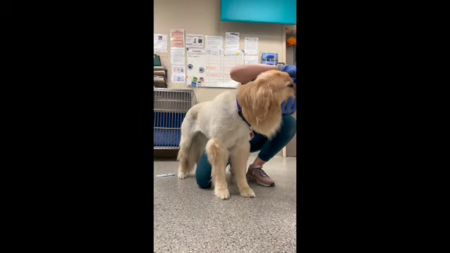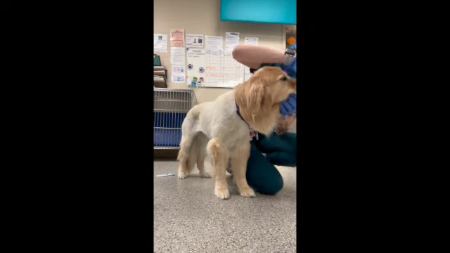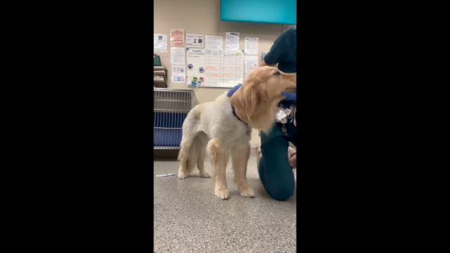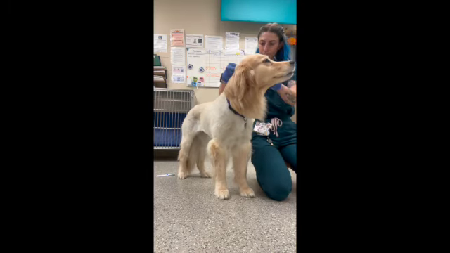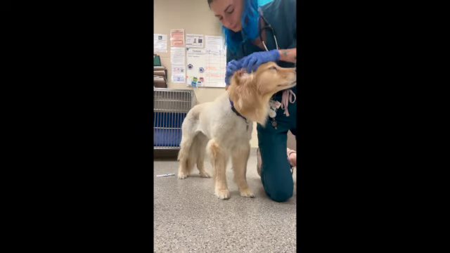Start by looking at her mucous membranes. I'd actually say her mucous membranes look a little injected. She is moist. Her CRT is about 1 to 2 seconds. Good girl.